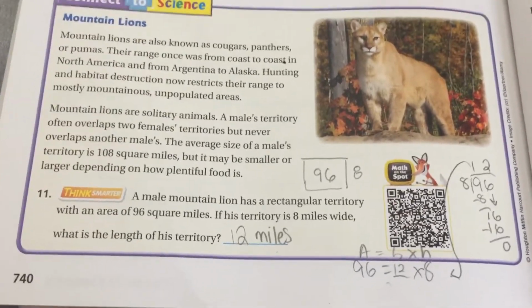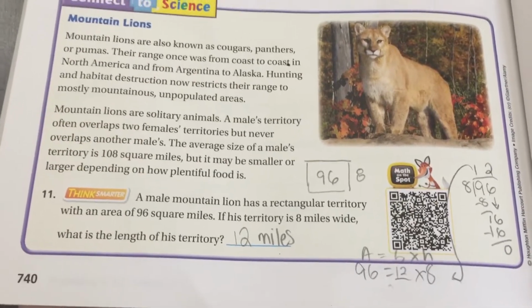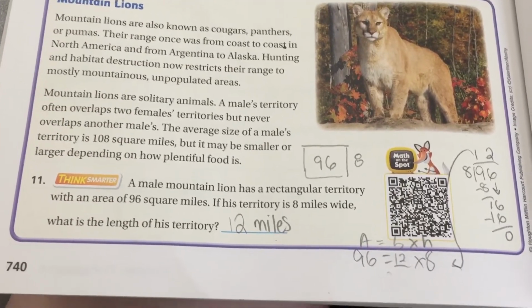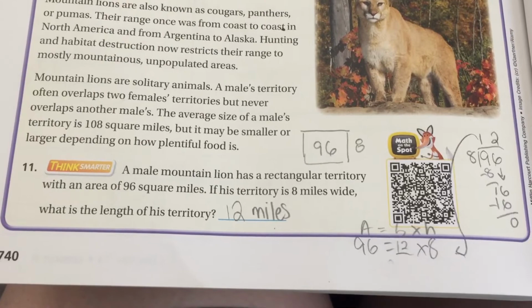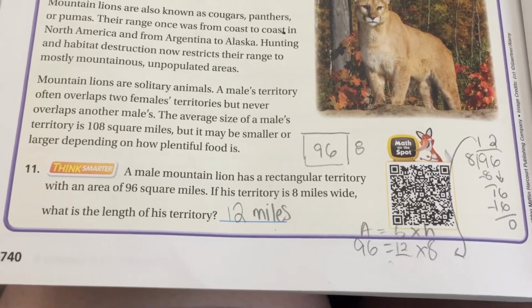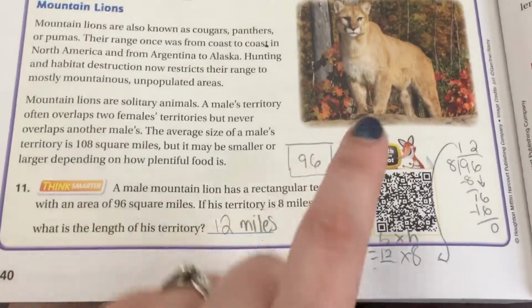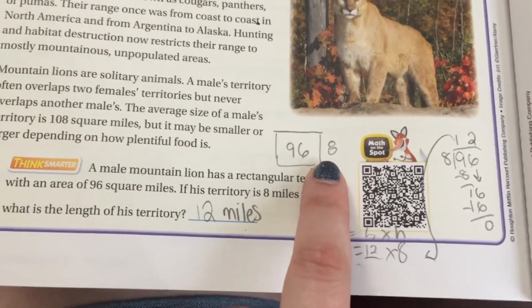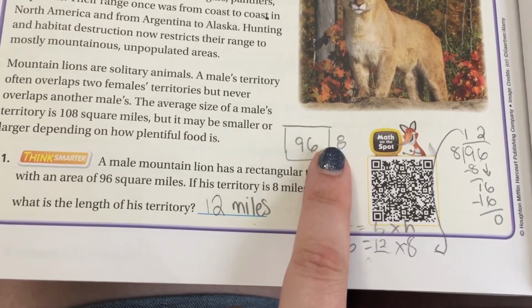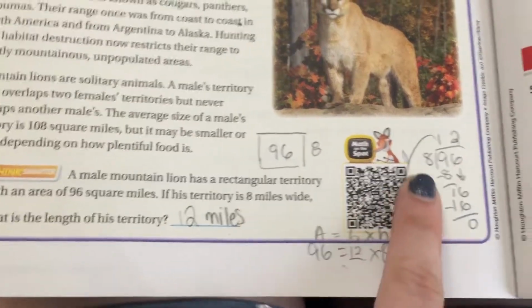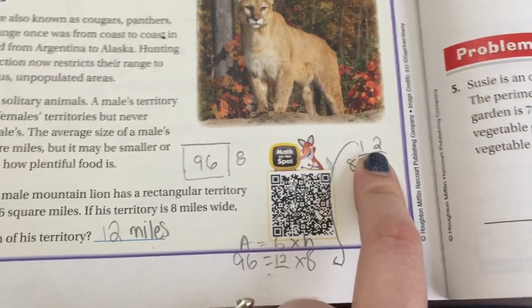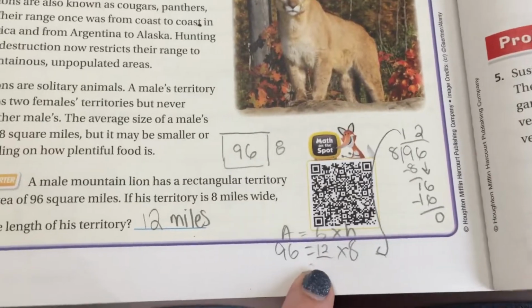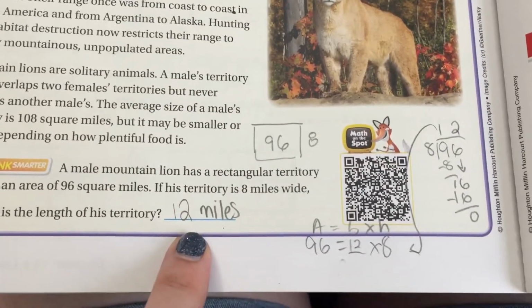And then this one about the mountain lions. A male mountain lion has a rectangular territory with an area of 96 square miles. If his territory is 8 miles wide, what is the length of the territory? And do the same thing. Area equals the base times the height. I only knew the 8. I didn't know what the base was. So I used some division to figure out what the opposite number would be. That would be 12. So the answer is 12 miles.